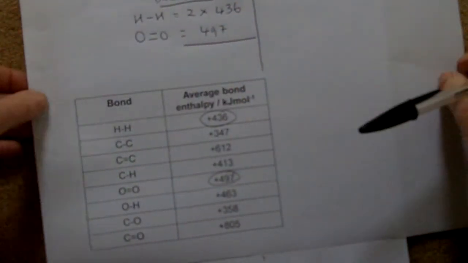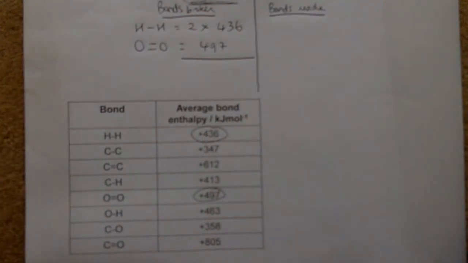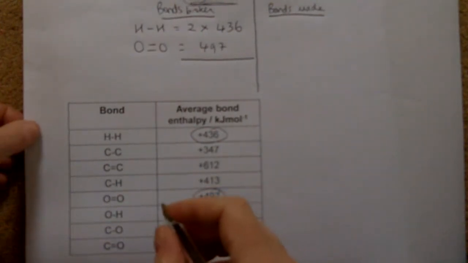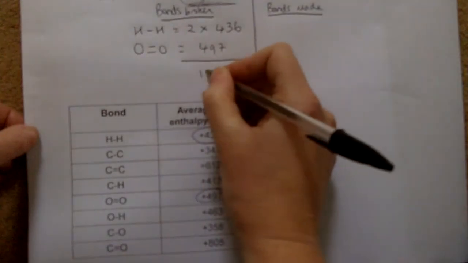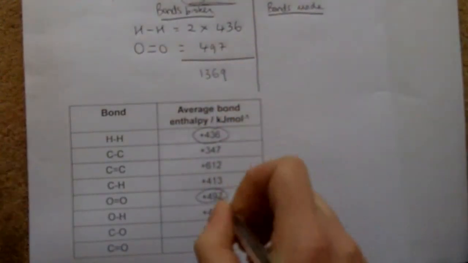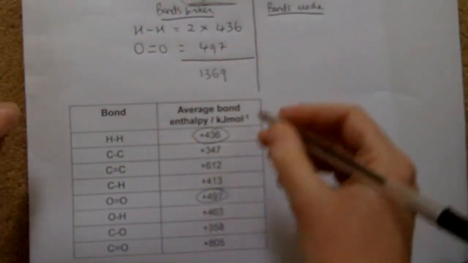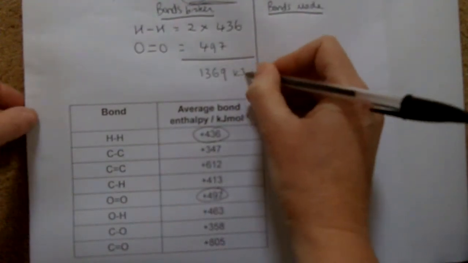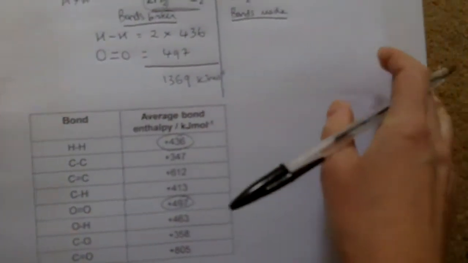Then you total that side, you add everything up on that side. When you total everything up on that side, it comes to 1369 kilojoules per mole. And you do exactly the same on the other side.